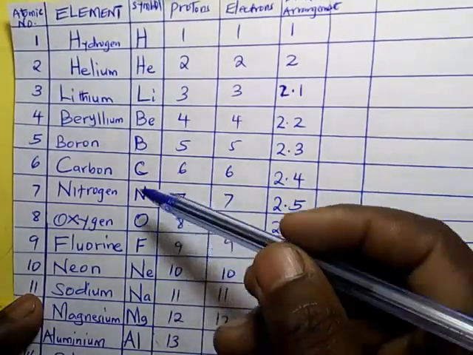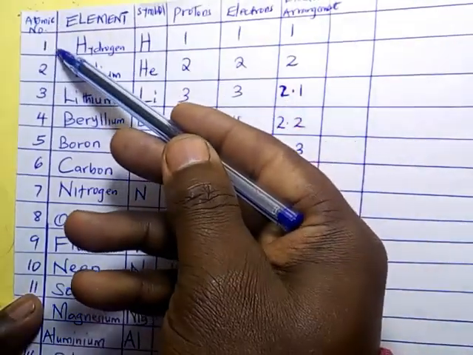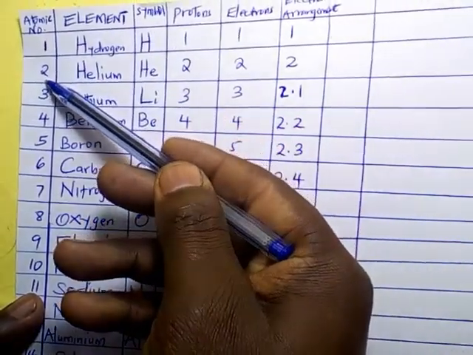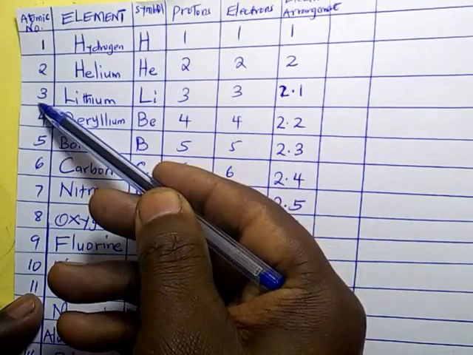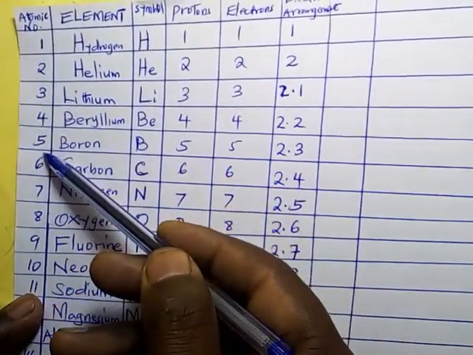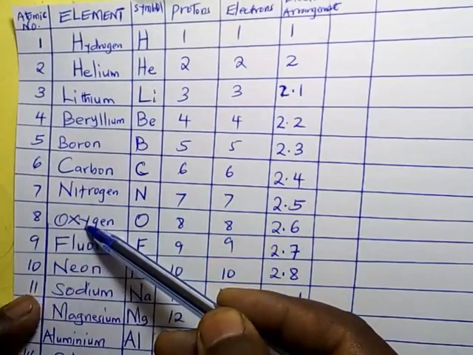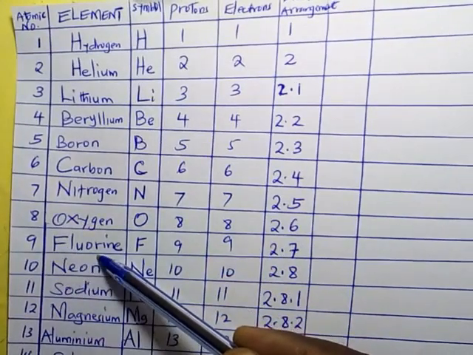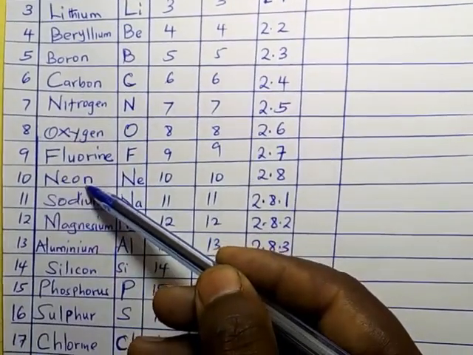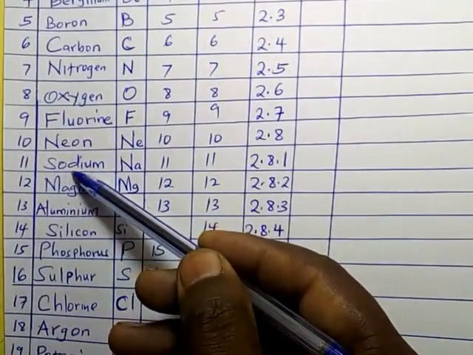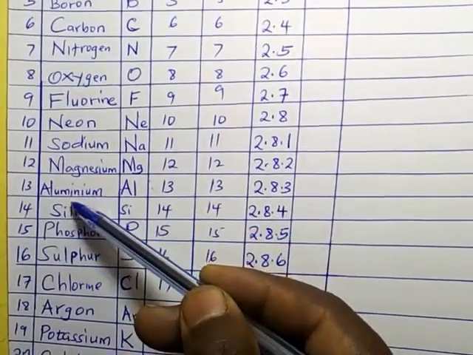First, as I have said, you must know that atomic number 1 is hydrogen. Atomic number 2 is helium. Atomic number 3, lithium. Number 4, beryllium. 5, boron, carbon, nitrogen. Atomic number 8 is oxygen. Atomic number 9 is fluorine. Atomic number 10 is neon. 11 is sodium. Magnesium, number 12.